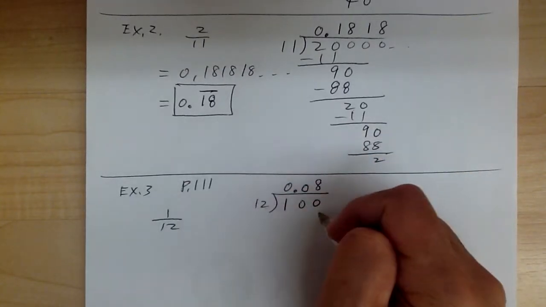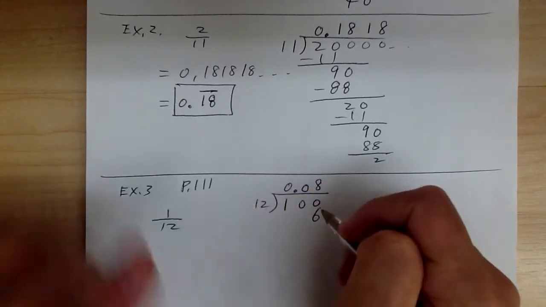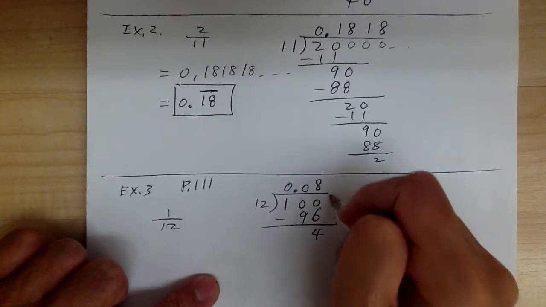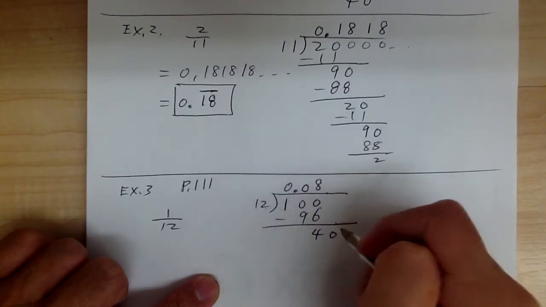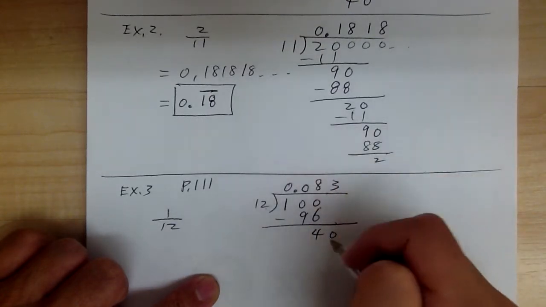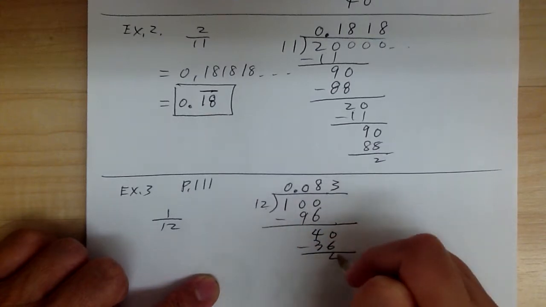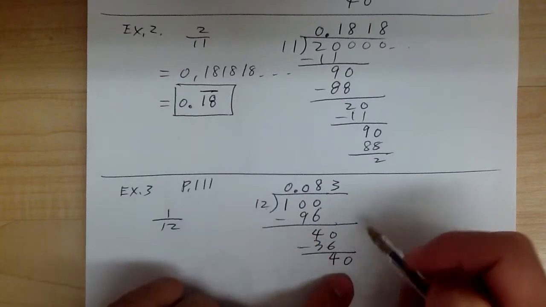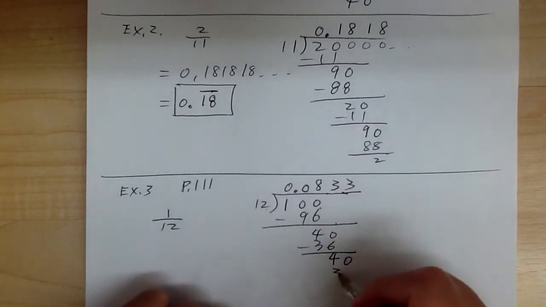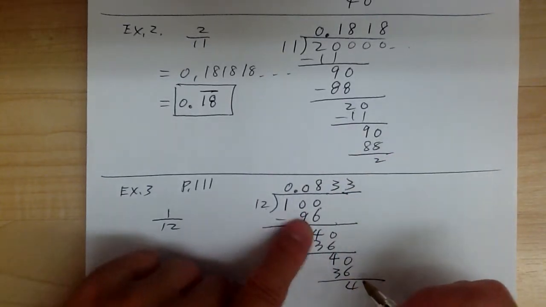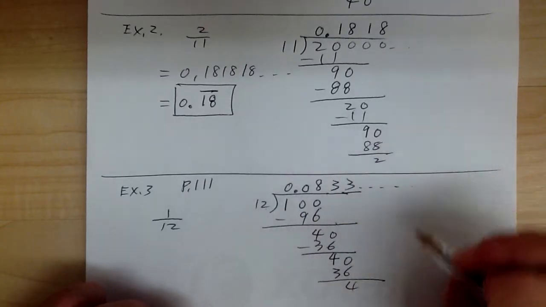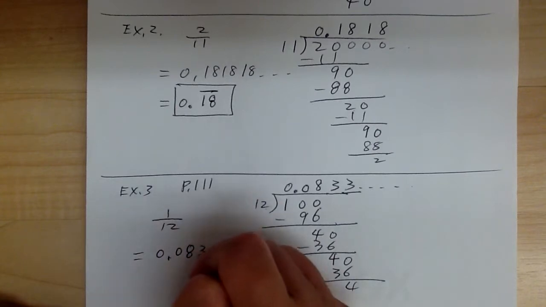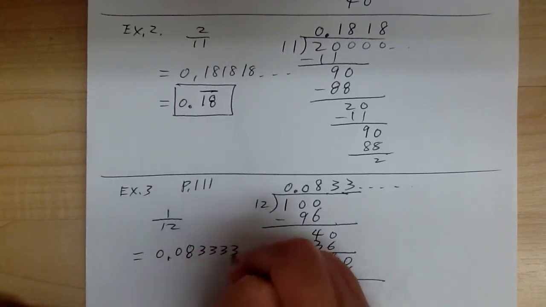So 8 times 12. 2 times 8 is 16. Carry 1. 1 times 8 is 8, plus 1 is 9. Subtract. So you get 4. Again, you drop the next 0. And this one will be 3. So 36, minus, 4. Now if you notice by the time over here, it's going to repeat. It's 40, 40, right? So it keeps going 3, 3, 3, 3, 3. So this is equal to 0.08333 dot dot dot.